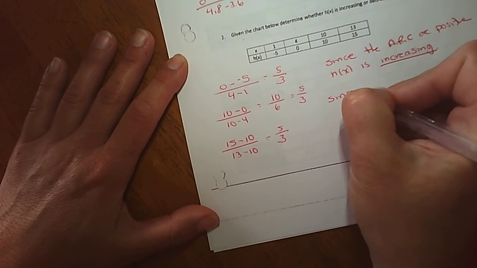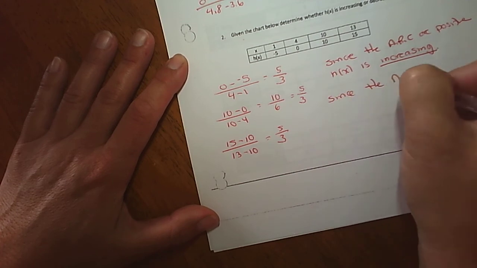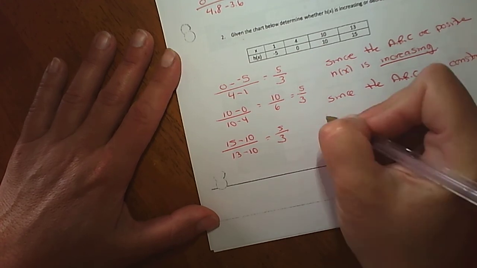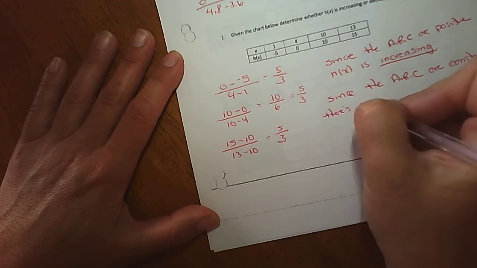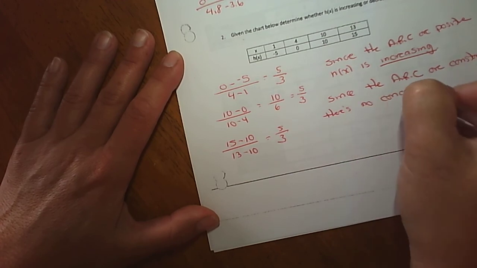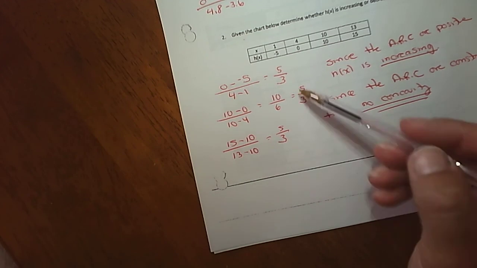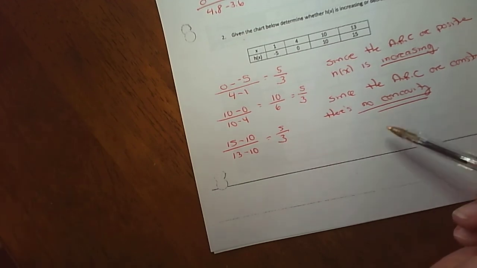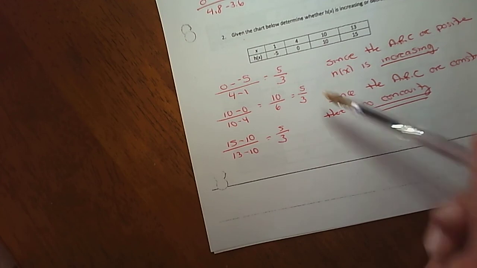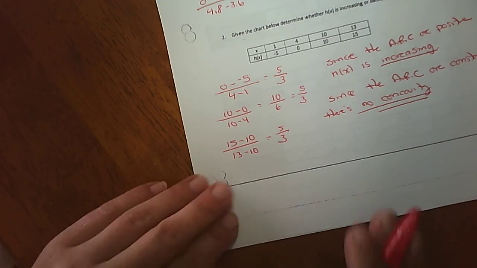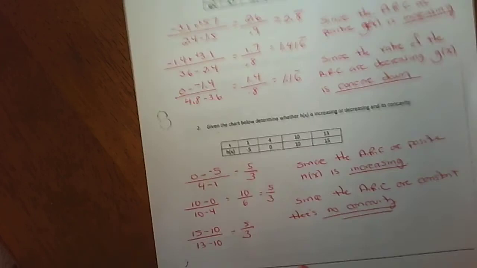And since the average rate of change are constant, they're all the same, there's no concavity. So this one has no concavity, and that's because it's linear. Anytime the average rate of change stays consistent, it means actually slope, and that means it's a line, and lines do not have concavity. All right, so that was the first page.